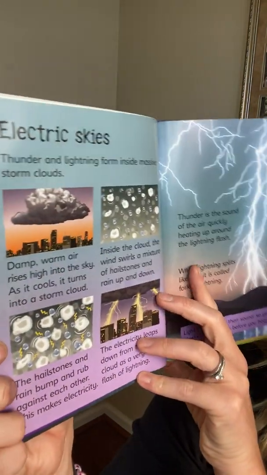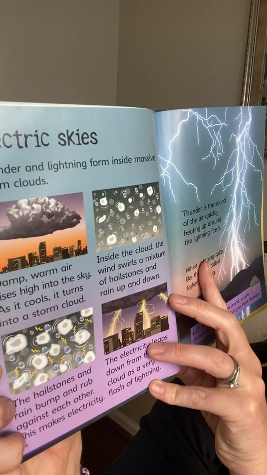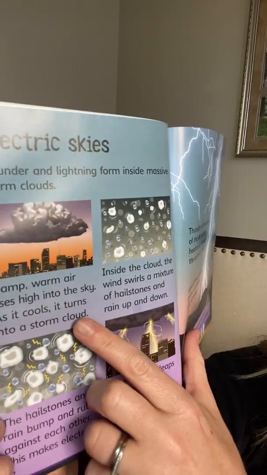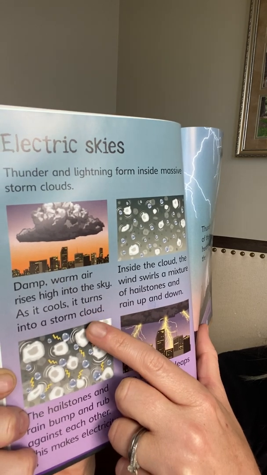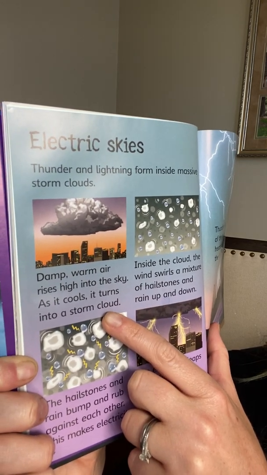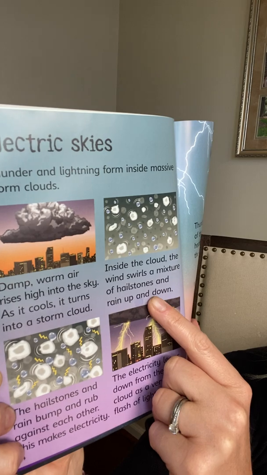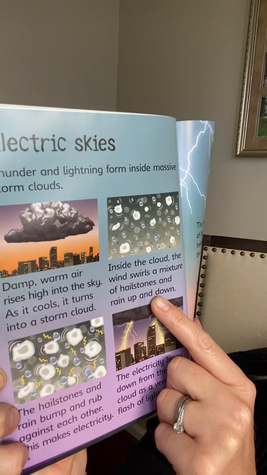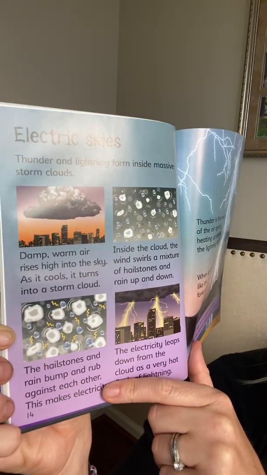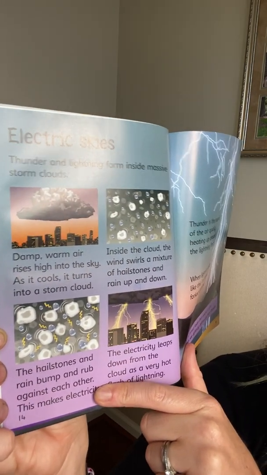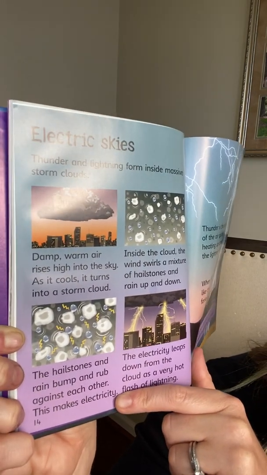Electric skies. Thunder and lightning form inside massive storm clouds. First, damp, warm air rises high into the sky. As it cools, it turns into a storm cloud. Inside the cloud, the wind swirls a mixture of hailstones and rain up and down. And then the hailstones and rain bump and rub against each other, and this makes electricity.